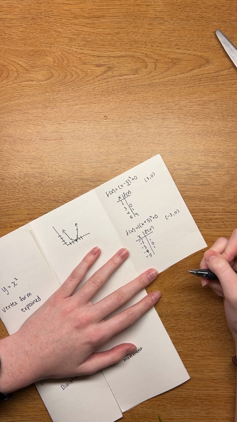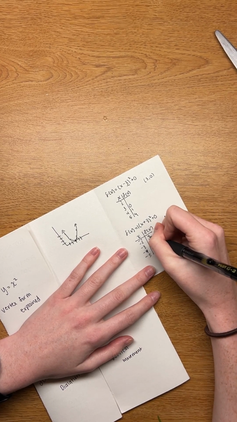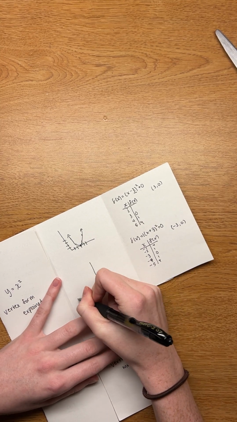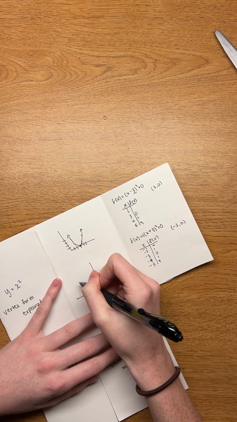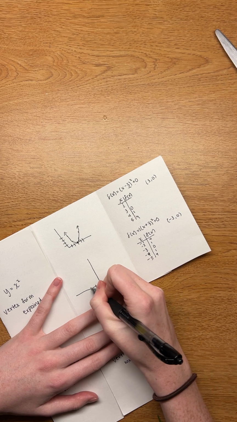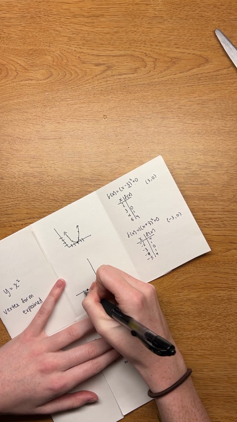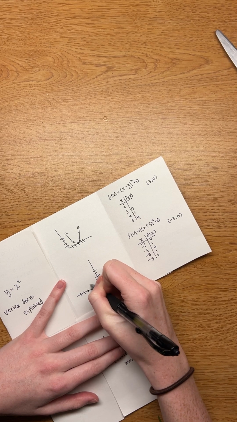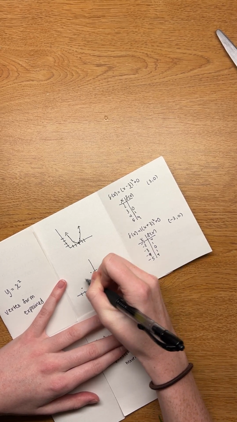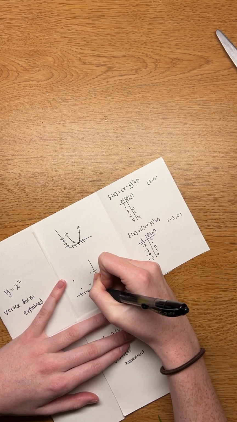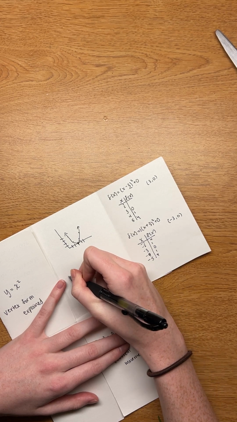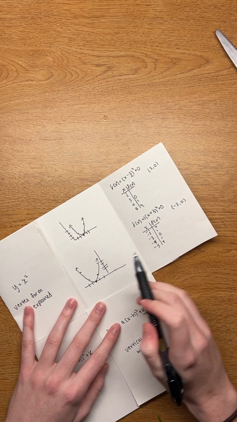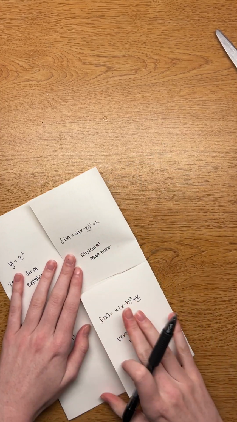Negative 1 plus 3 is 2, squared is 4. So again, it's the same. This time we're in this quadrant right here, 2 over 3. And it's the same way that we graph y equals x squared. It's just shifted to the left 3. That's all that h does, is it moves it across the x-axis.